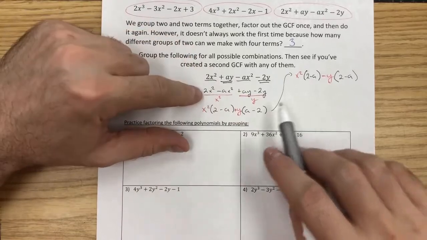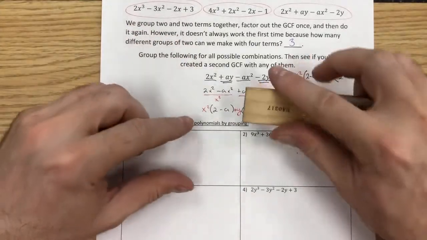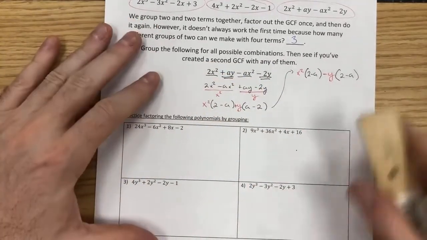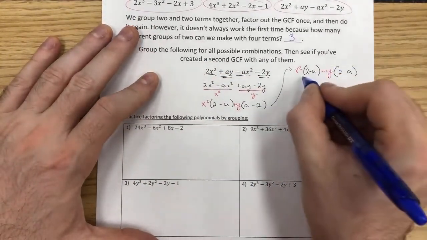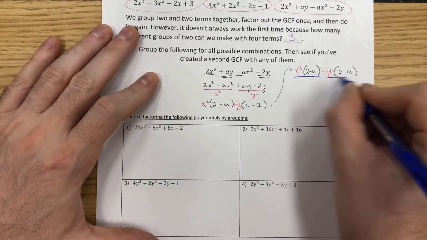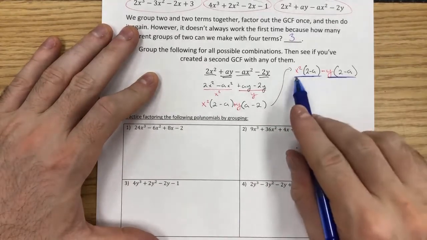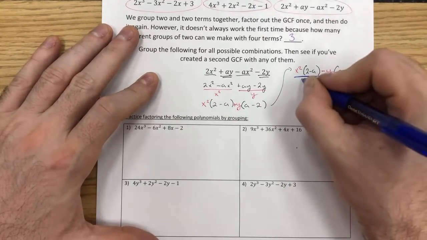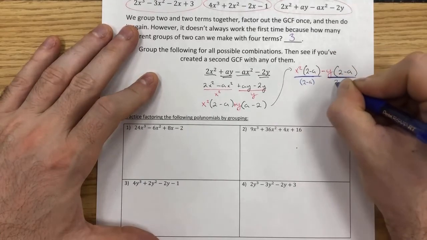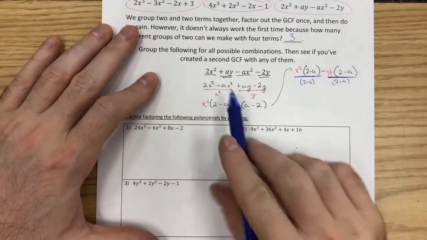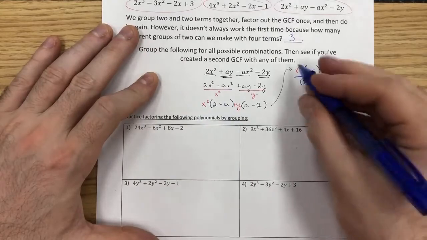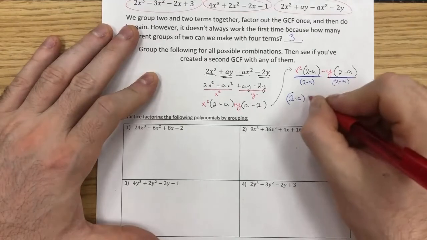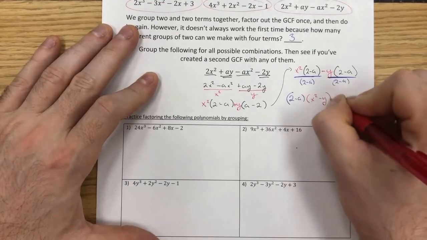Then lo and behold, just like what we did here earlier where we were looking at what do they both share, now we're looking at these two terms right here and right here and saying, what do these two terms share? Well, they both share a 2 minus a. So just like what we did right here, and we divided them out, let's go ahead and put the 2 minus a off to the side. And what are we left with? An x squared minus y.